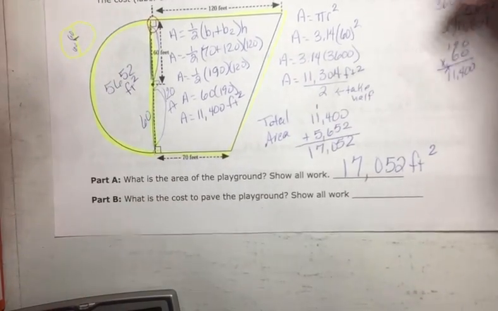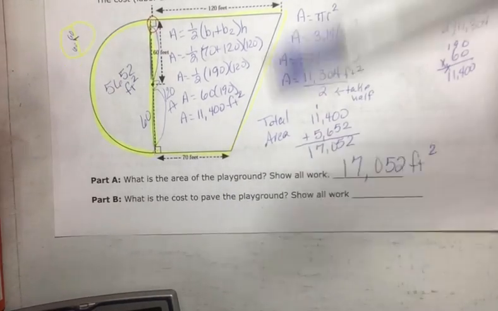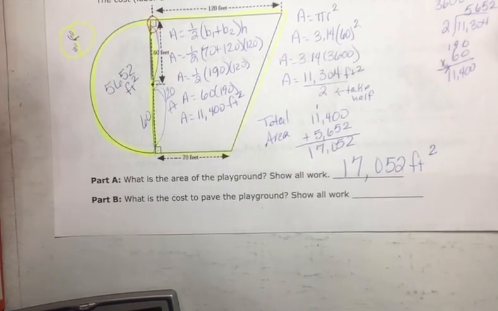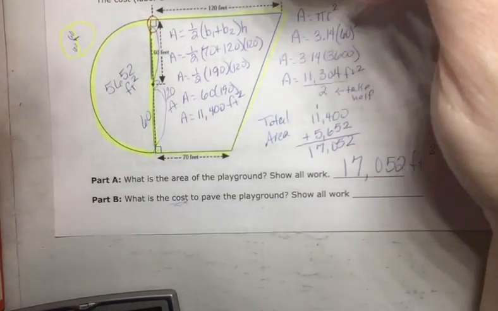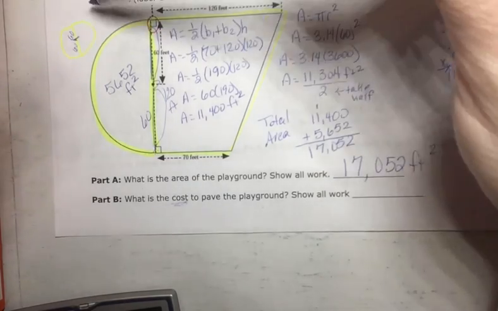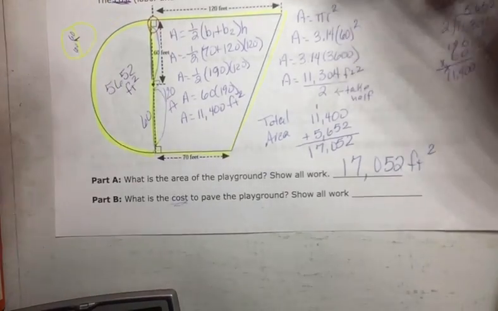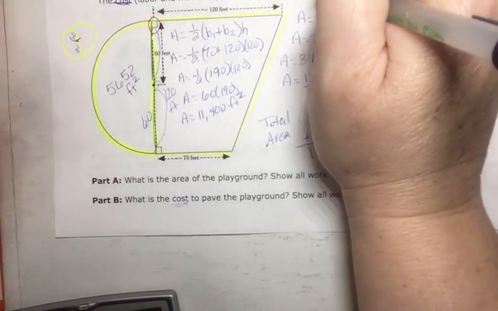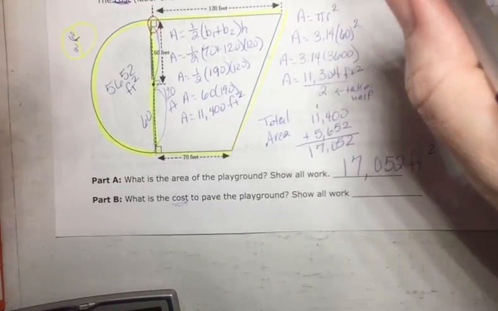Now the second question says, what is the cost to pave the playground? Okay, so I'm going to go back and look at my word problem for something that has to do with cost, the cost of the pavement. So paving company, scale drawing, the cost. Okay, here's something about cost. The cost for the pavement is $6 per square foot.